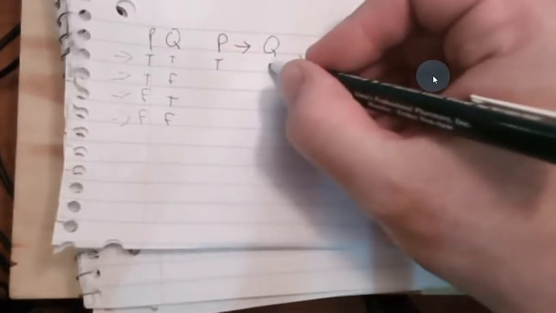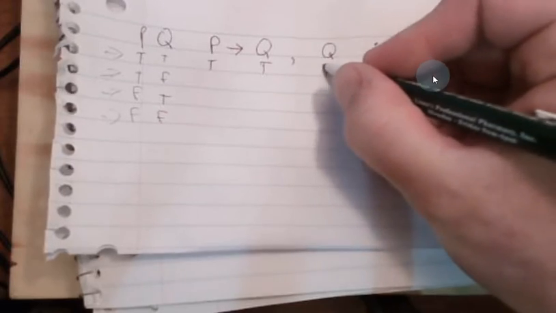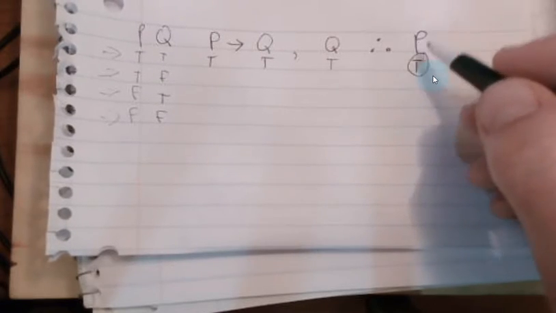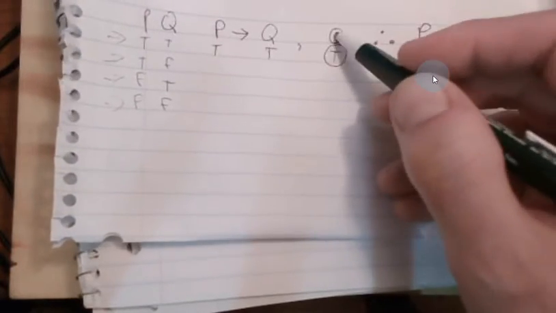P is true, Q is true, Q is true, and P is true. I can circle that one because it's done. I've got my truth value for the conclusion locked down. Oh, look at that. I can circle this one. This one's already done, right? It's already locked down. There's no negation in front of it. It's not part of anything bigger, so that's easy.